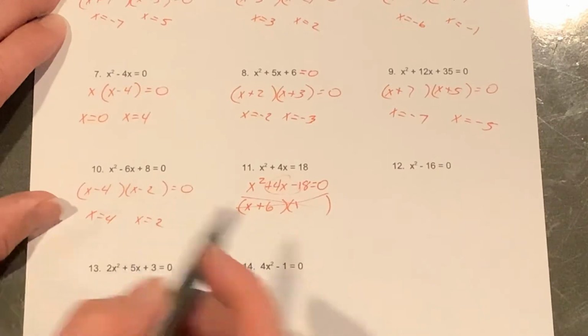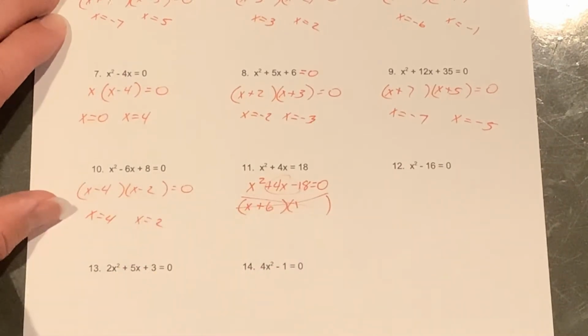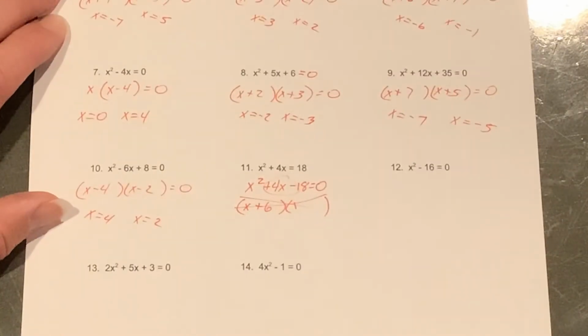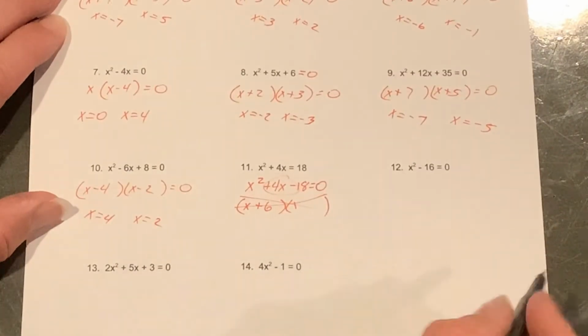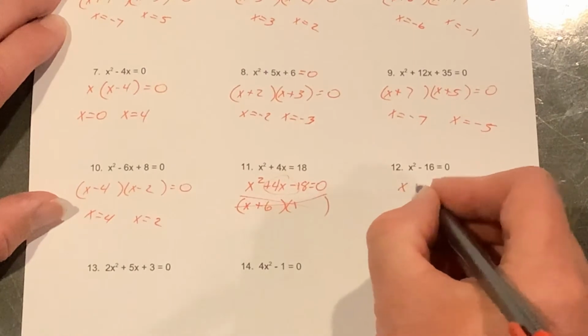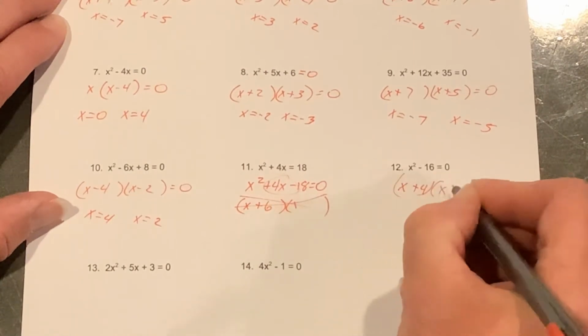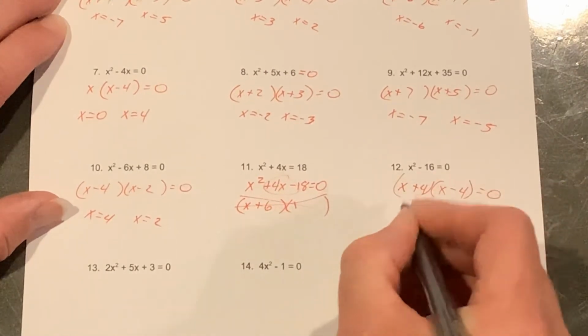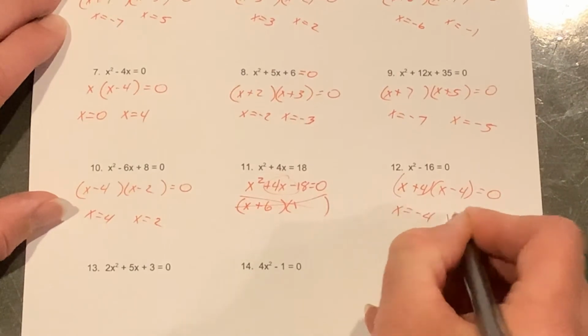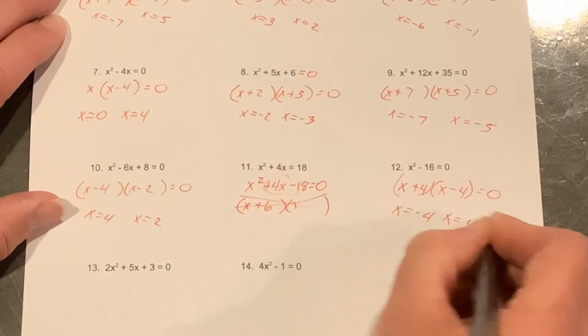Okay, so just let me think through this again. Negative 6, 6 and 3, 9 and 2, 18 and 1. Nope, that's it. So that one can't be solved by factoring. All right, 12 can be solved by taking square roots. We could add 16, take the square root, and get plus or minus 4. Or we could get x plus 4 and x minus 4 equals 0. So we get x equals negative 4 and x equals positive 4.